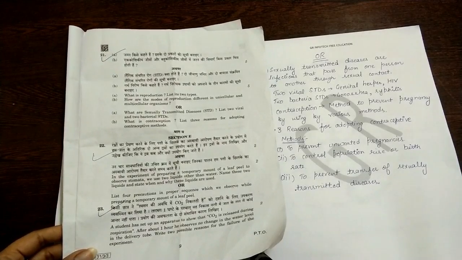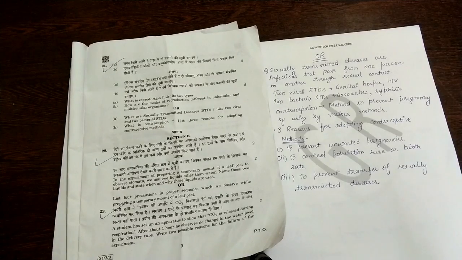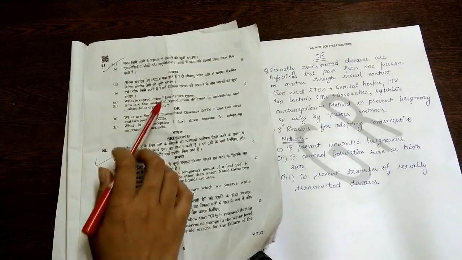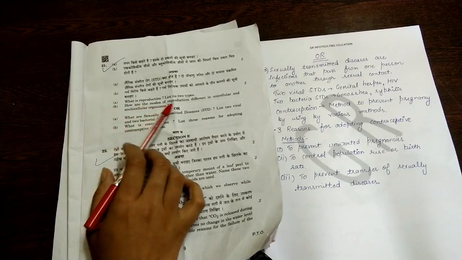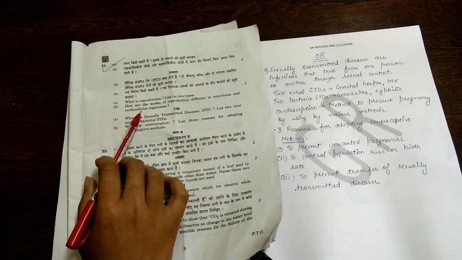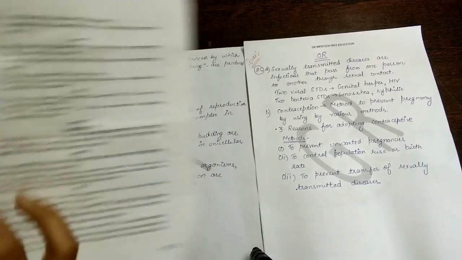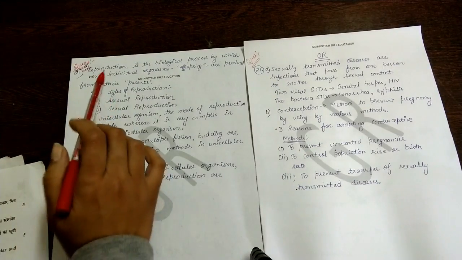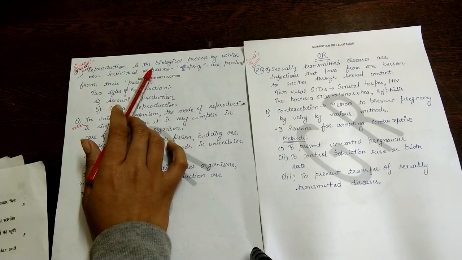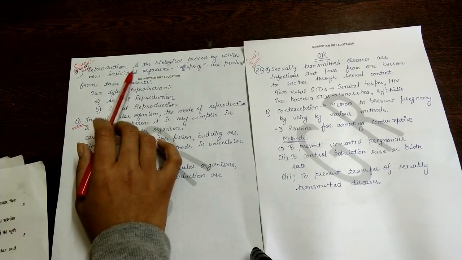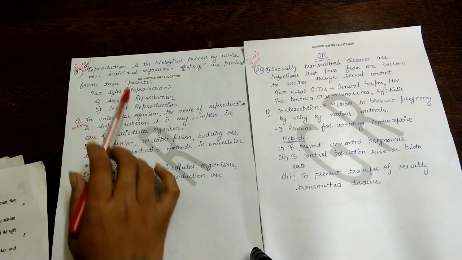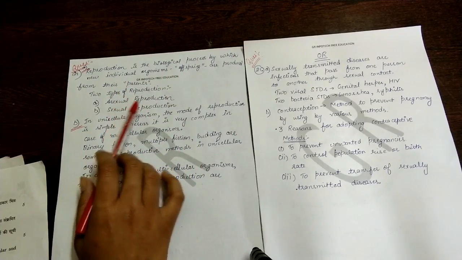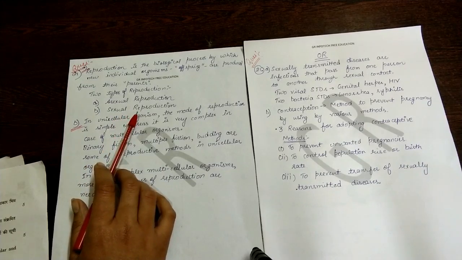Hello students. Question number 21. What is reproduction? List its two types. A part. B part is how are the modes of reproduction different in unicellular and multicellular organisms. So the answer of this question is, reproduction is the biological process by which new individual organisms, offsprings, are produced from their parents. Two types of reproduction: asexual reproduction and sexual reproduction.